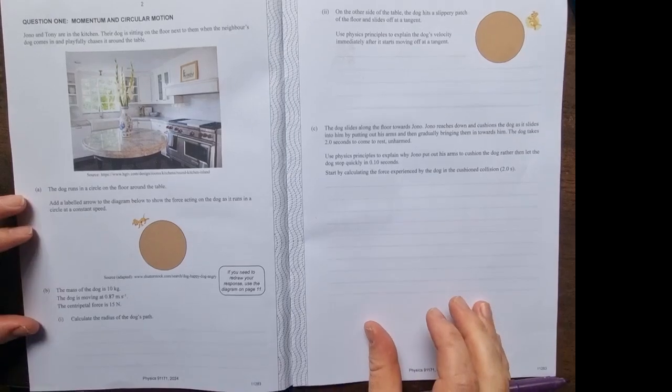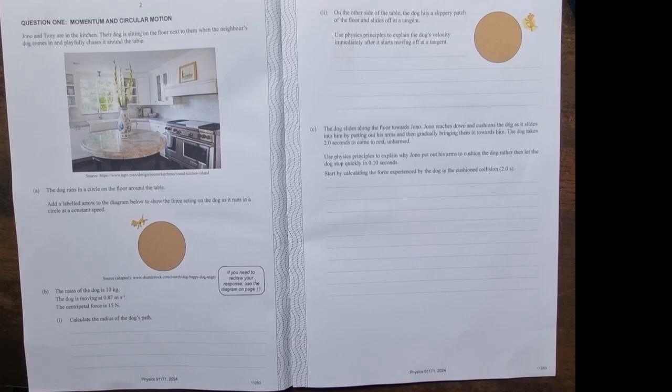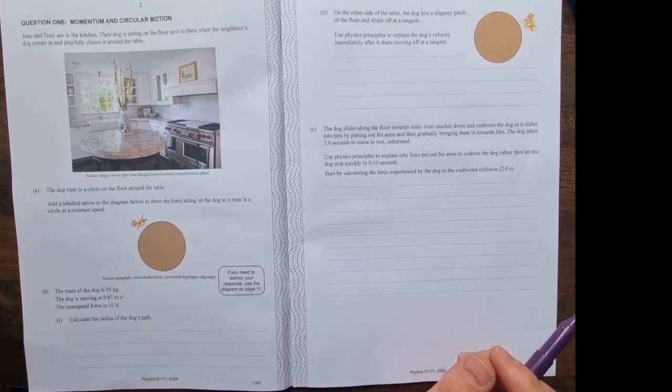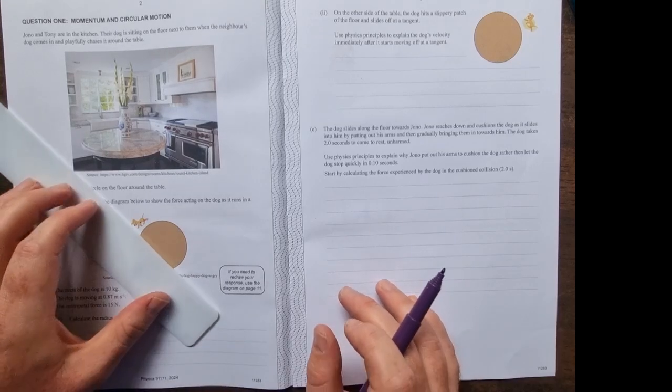Okay, so here's a quick look at the level 2 mechanics paper from today. Let's get straight into it. So 1A, I won't read the question just to save time. You can pause the video if you want and read it. And I don't guarantee the answers to any of these questions. This is just my first run through.